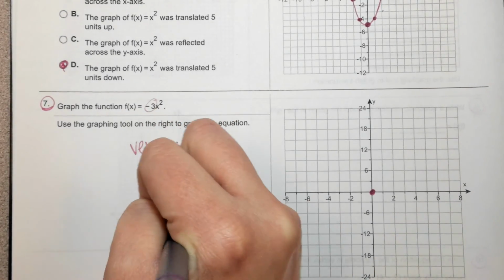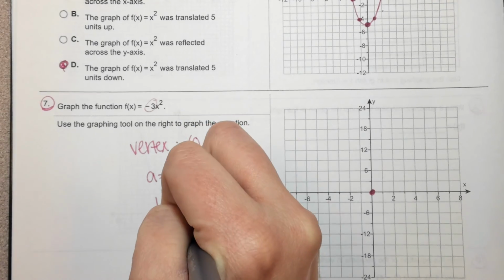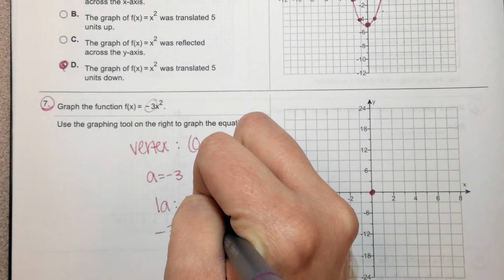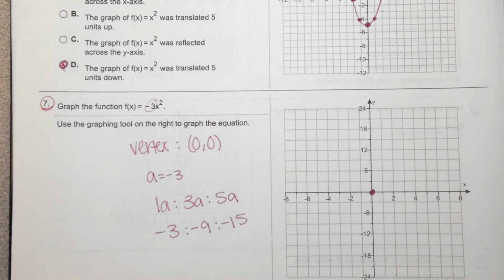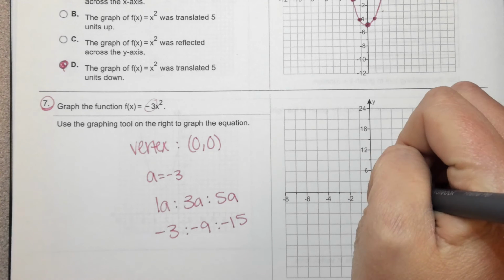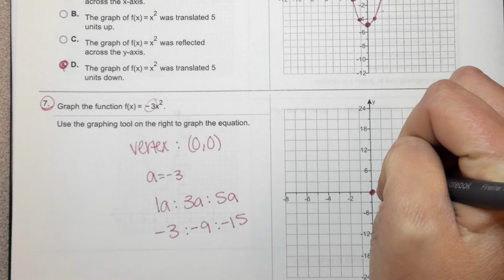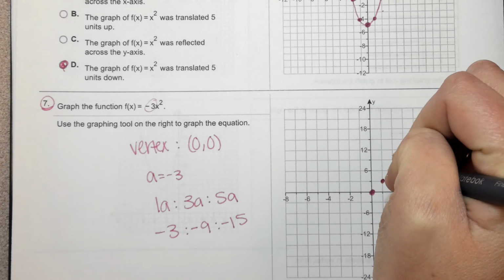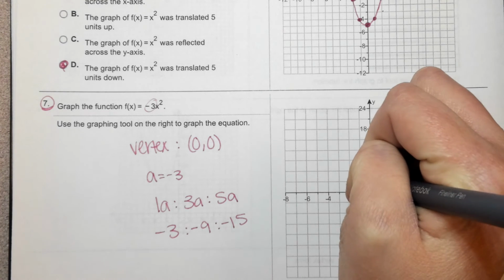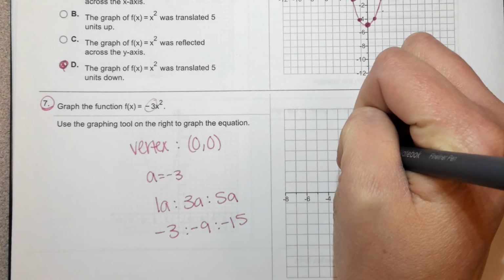So 1 times -3 is -3. 3 times -3 is -9. 5 times -3 is -15. Okay? And again, in Math Excel, I think you only have to do one more point. So we're going to go over 1 and up 3, and then over 1 and up 9. Okay, and I can just mirror it on the other side.